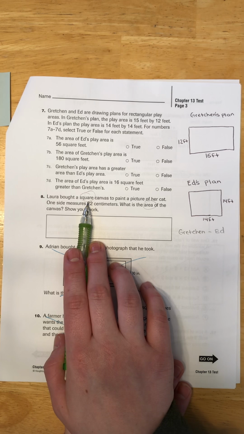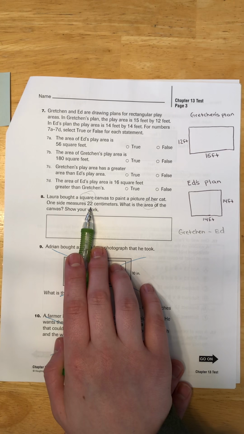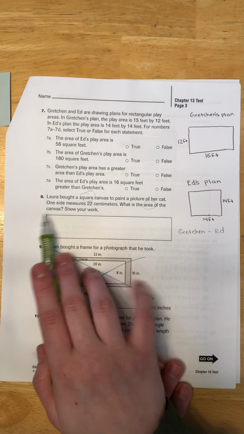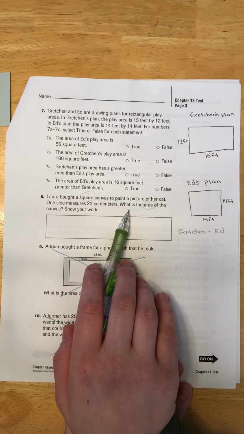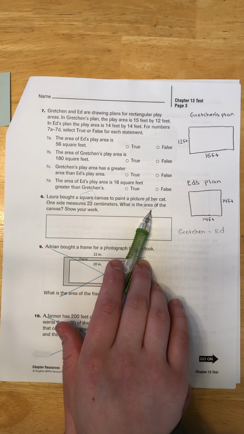What do we know about squares? We know that squares have 4 sides that are all the same length. So if one side is 22 centimeters in a square, all the other sides will also be 22 centimeters. Draw a picture of a square if it helps you. Pause the video and solve the area for number 8.